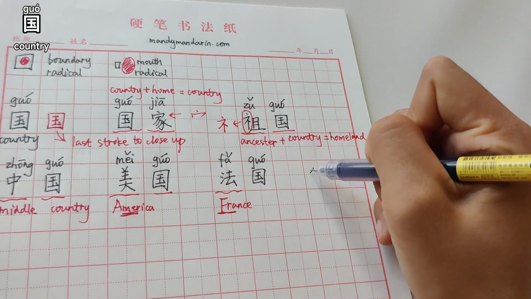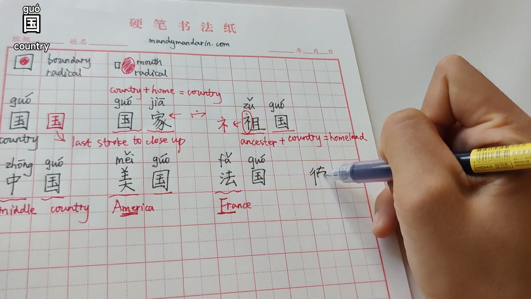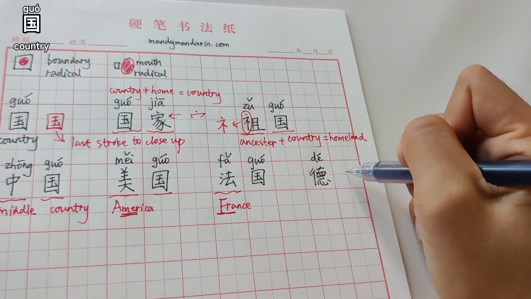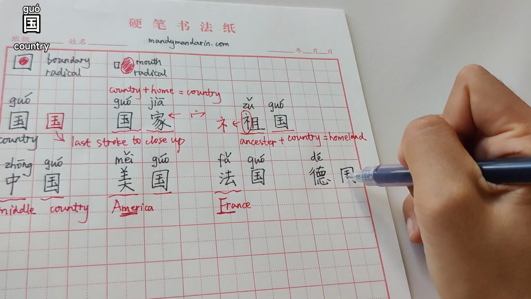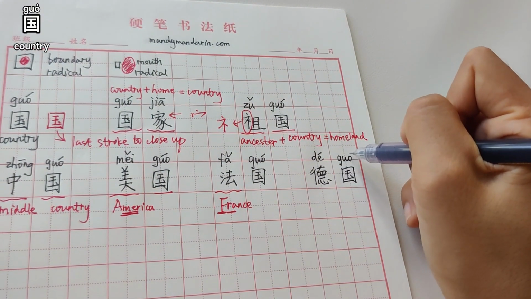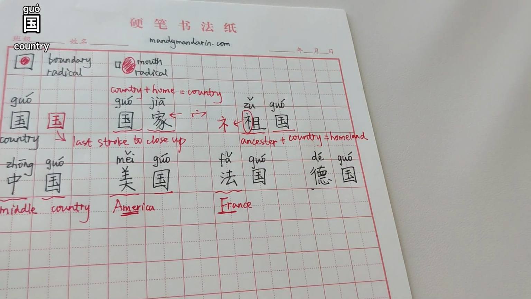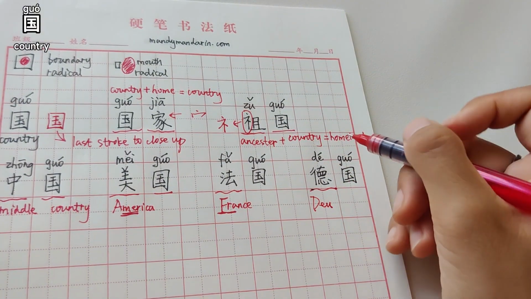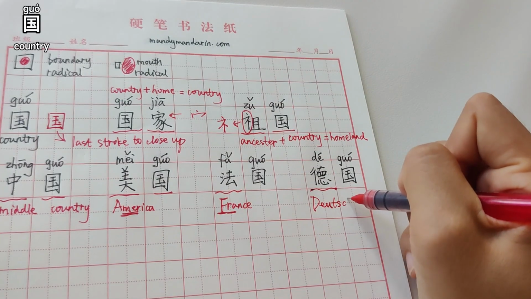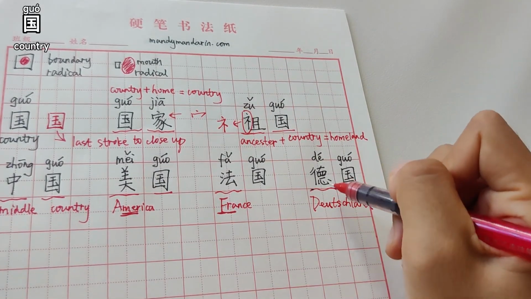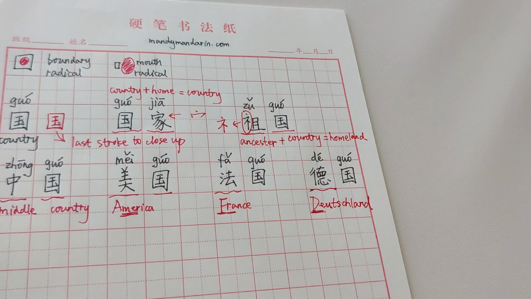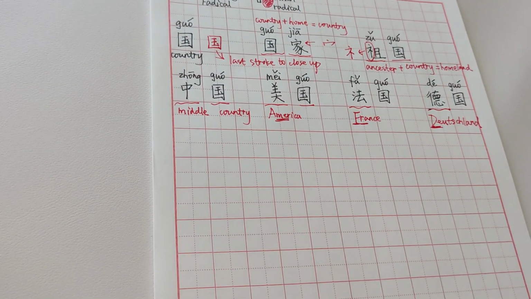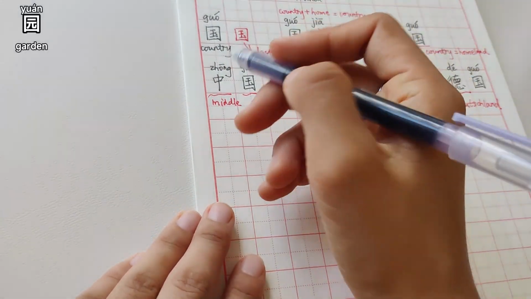And the next one, 德国. So the 德 is from Deutschland. Okay, enough of the countries. Now let's move on to the next character with the boundary radical.